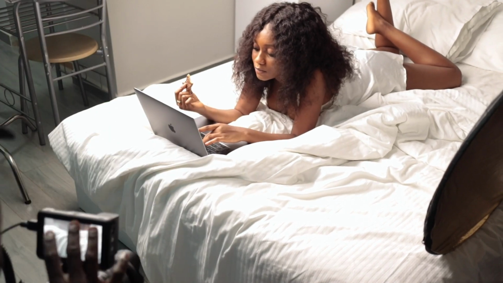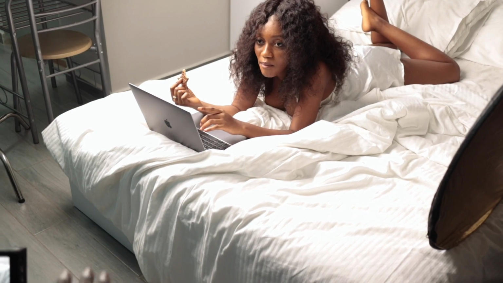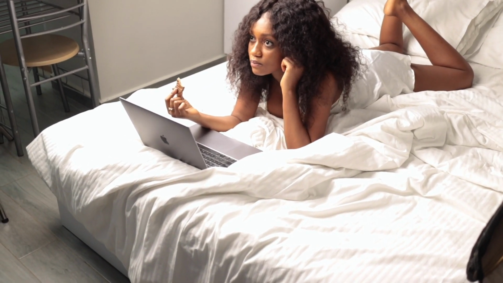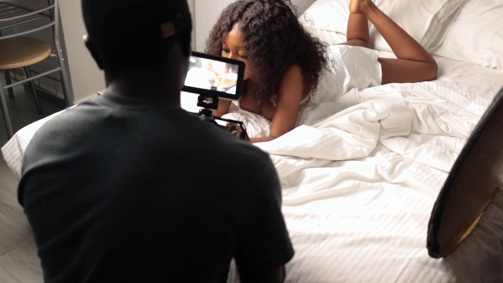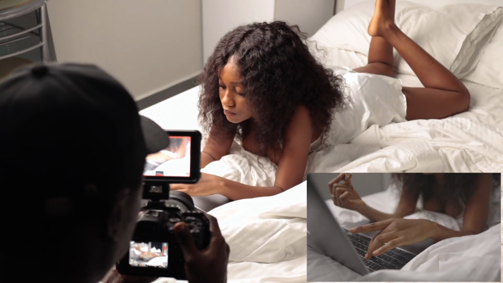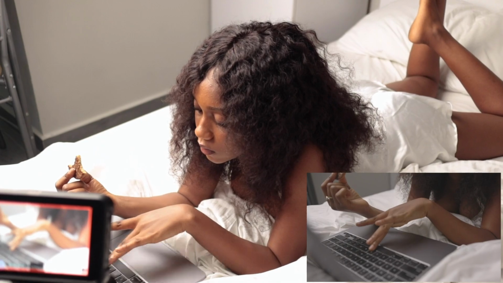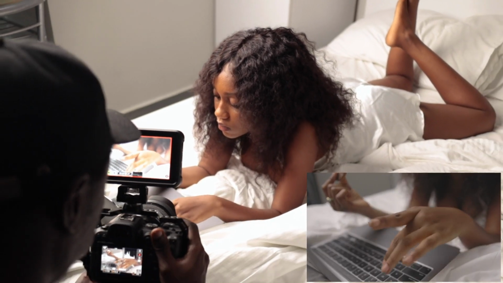Okay, so she's still going to be doing the same thing, and I'll just move around and get some detail shots. So maybe her hands, get close up of her face and stuff like that. Okay, so now I just want your hand action. Yeah, perfect. Okay.